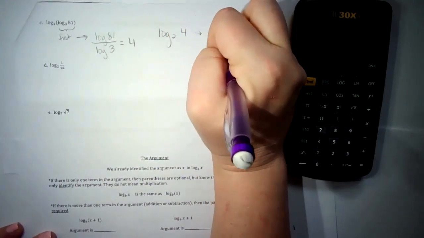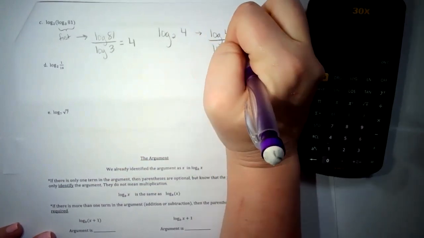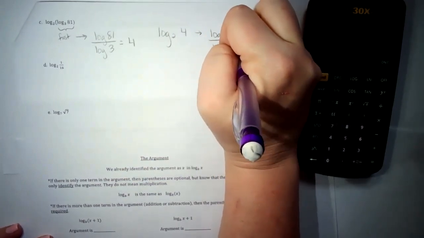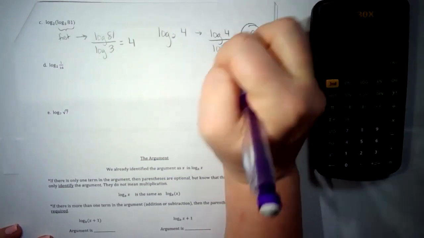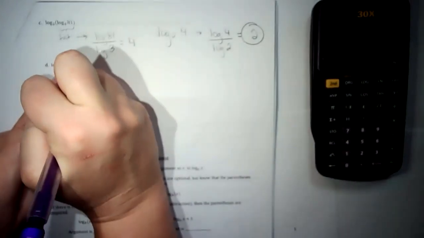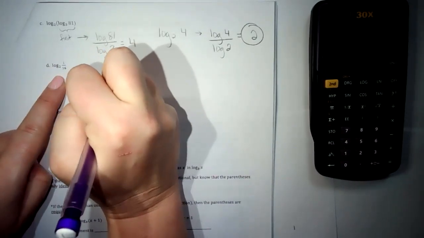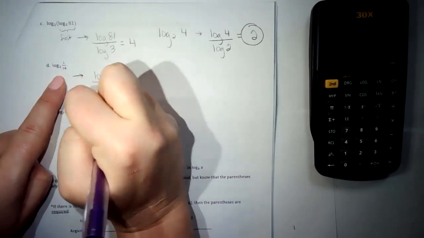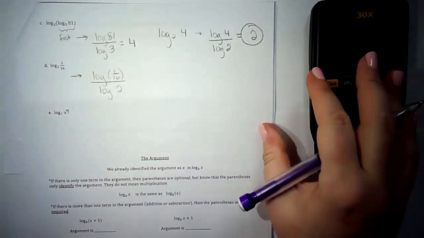Unless you want to set it equal to y and do the exponential, you can do it by hand if you want to, but now you totally know how to do it in the calculator. So I would take log of 4 divided by log of 2, and what do we come up with? 2. And that's our final answer. Okay, so now that you know how to do it in the calculator, you should be able to do it just fine. Okay, let's try this other one here.